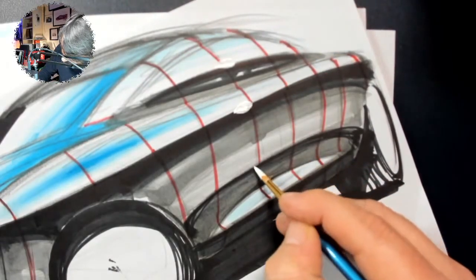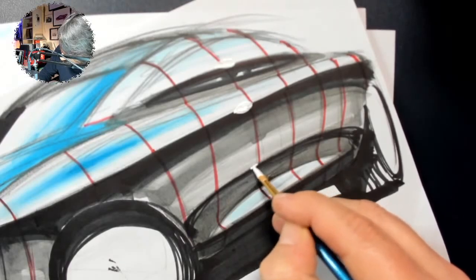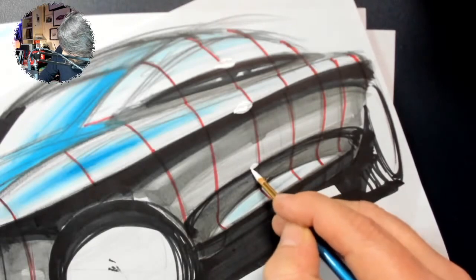Then we have a little bit here, small, always elliptical.